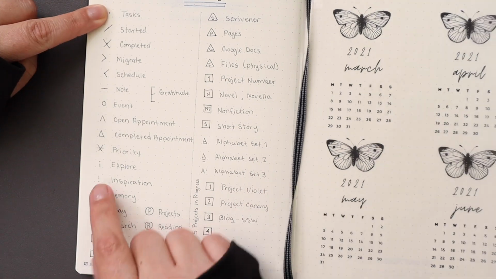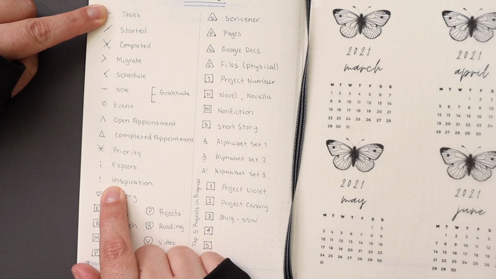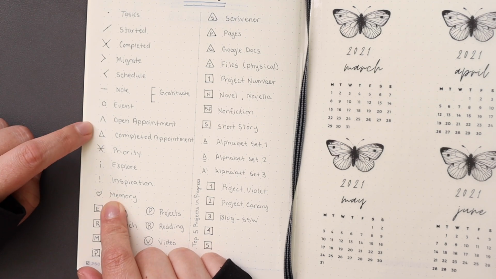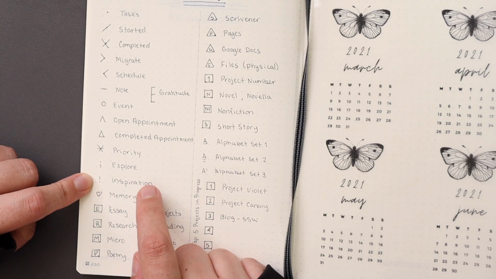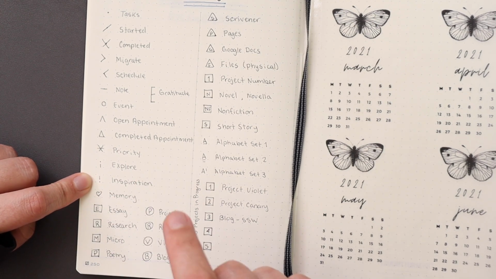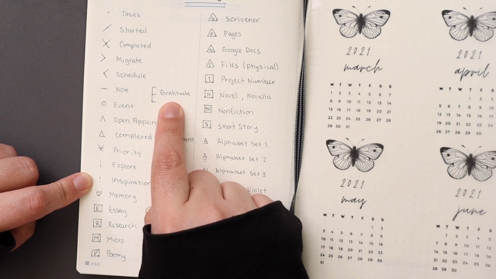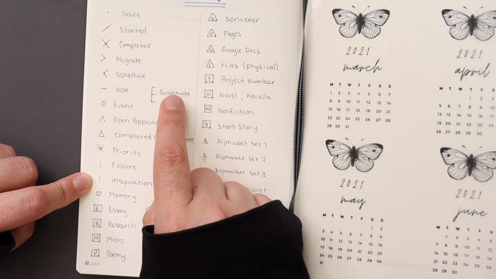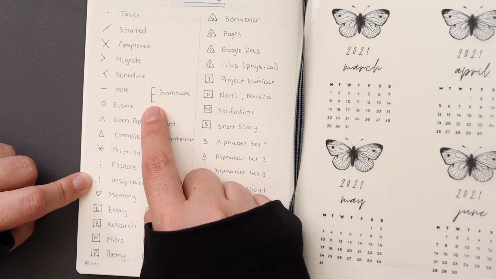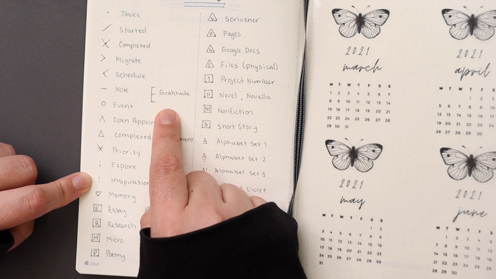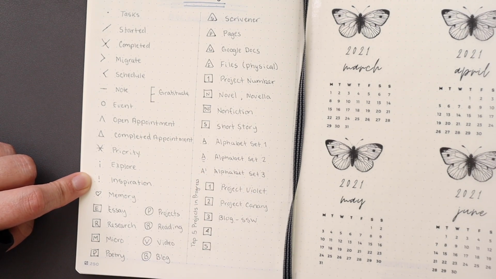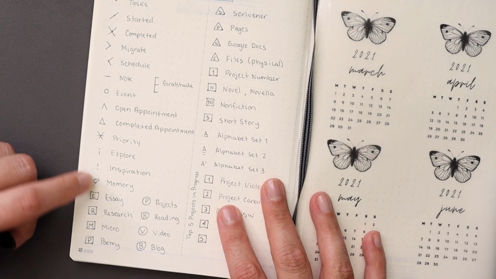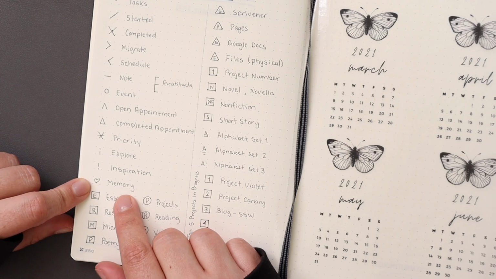So here to here, this is pretty much the traditional Ryder Carroll key. He does go into these ones right here, Explore and Inspiration. I don't see as much in his book, The Bullet Journal Method. I also added this because in a recent video he added this kind of bracket for 3 lines of gratitude. You could certainly add more, just continue with the bracket on down.